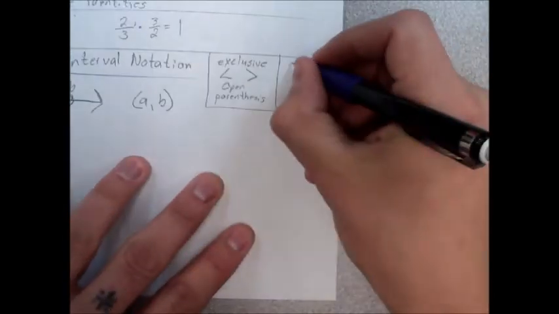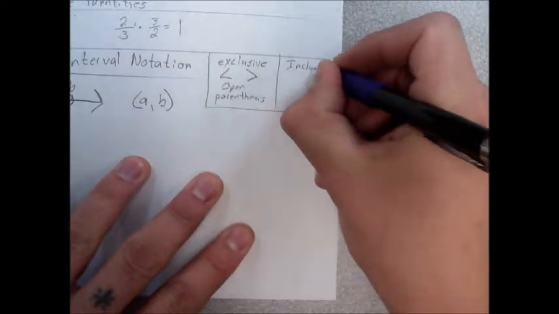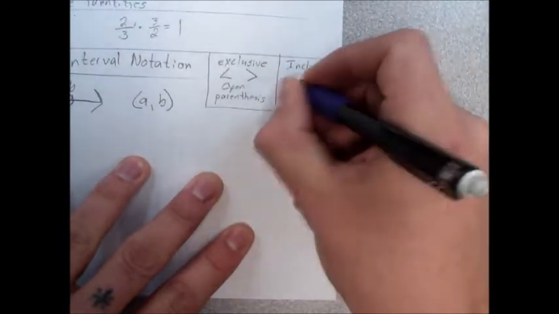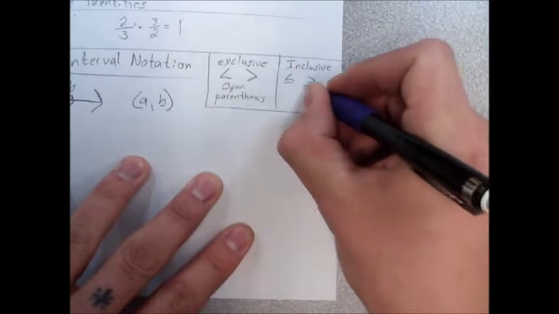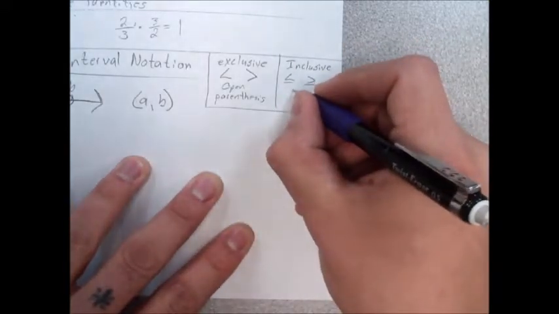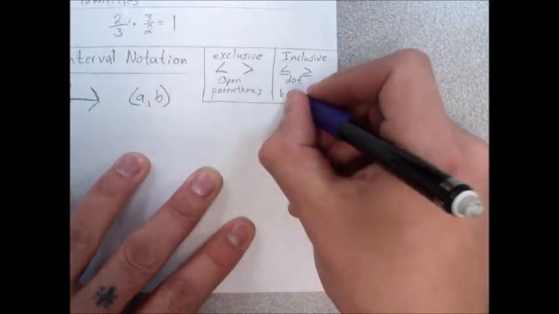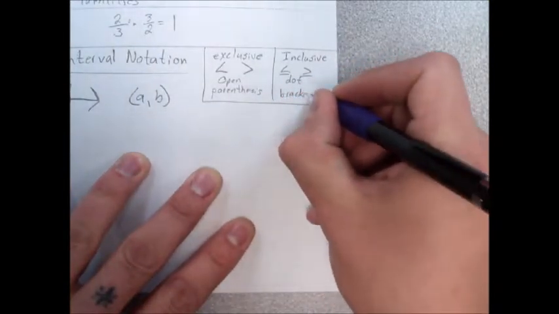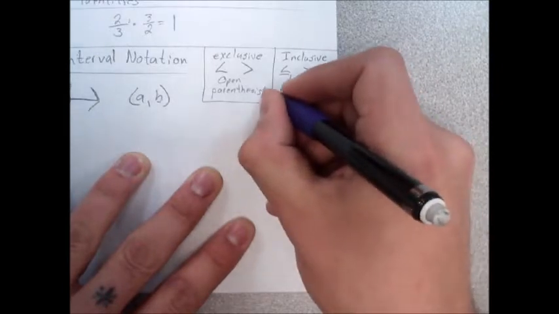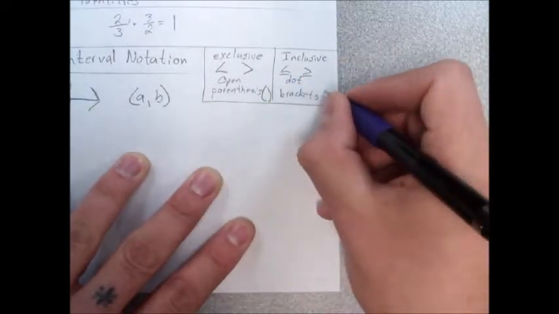For things that are inclusive, or in other words, less than or equal to, greater than or equal to things, where we used closed circles or dots, we will use brackets. Now, if you need a little reminder, draw a little set of parentheses there and a little set of brackets.